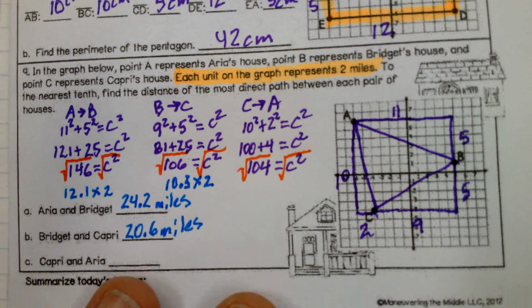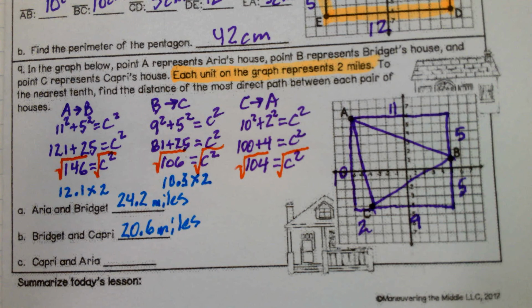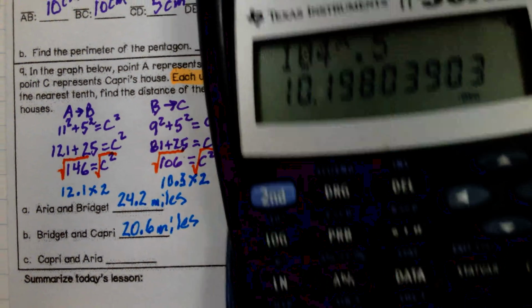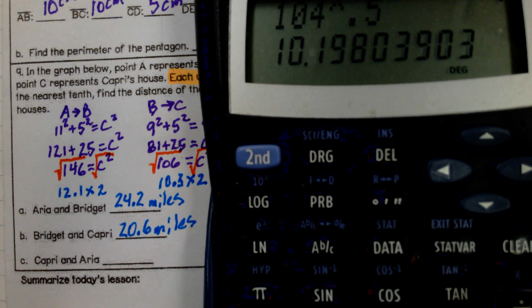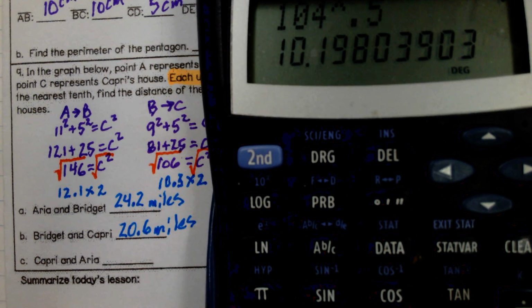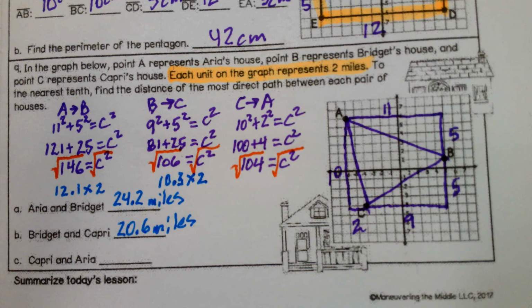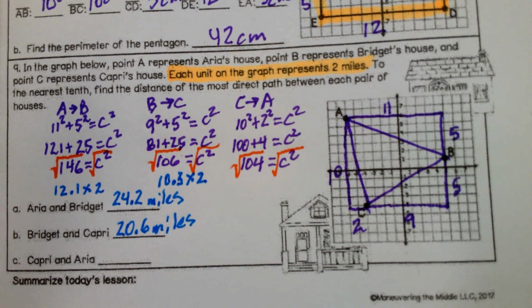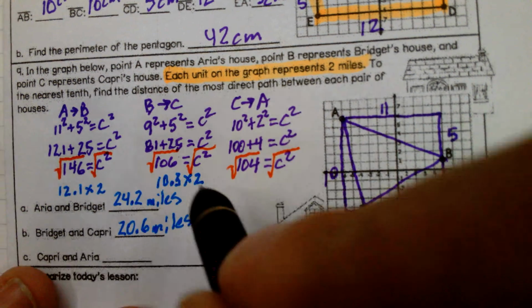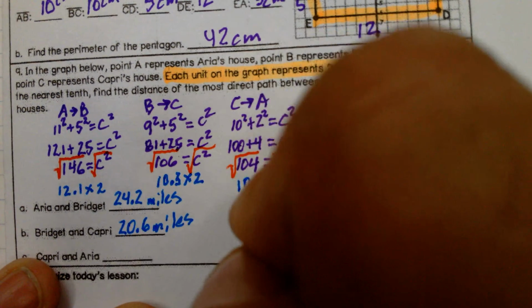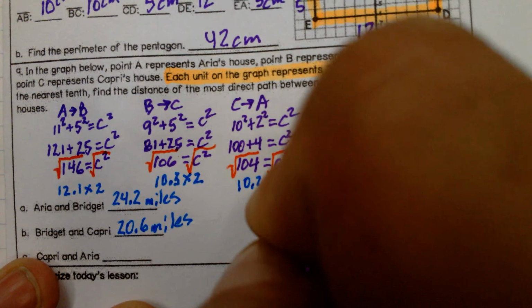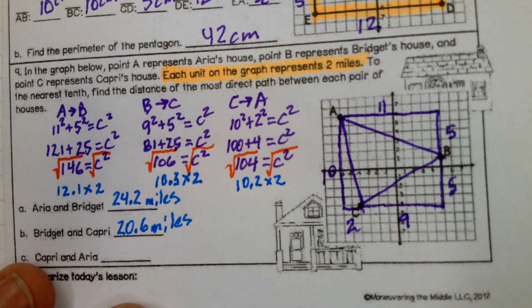Question is, is it 10.0 or 10.1 or 10.2? Let's find out. 10.2. So we've got 10.2 times 2, so 20.4.